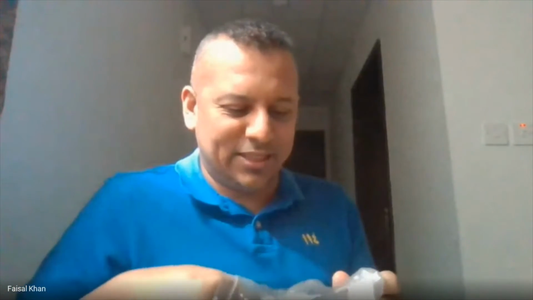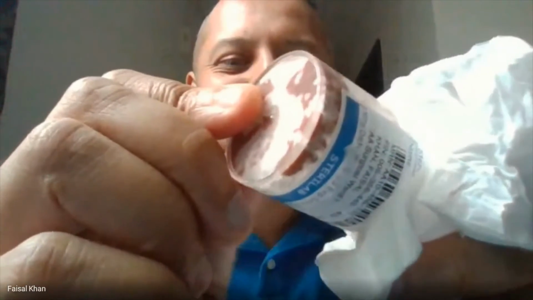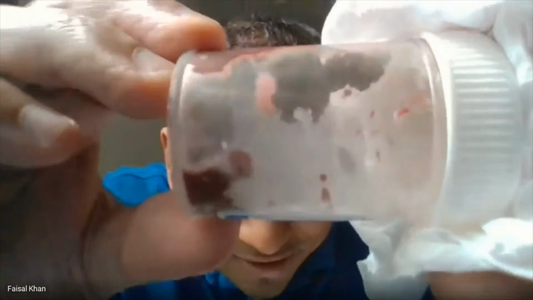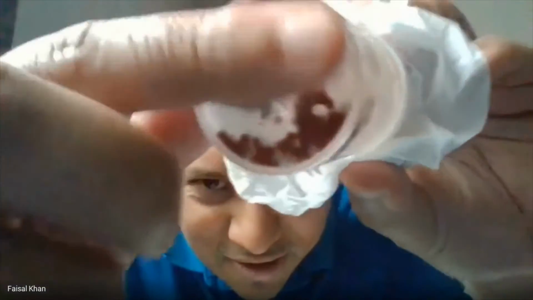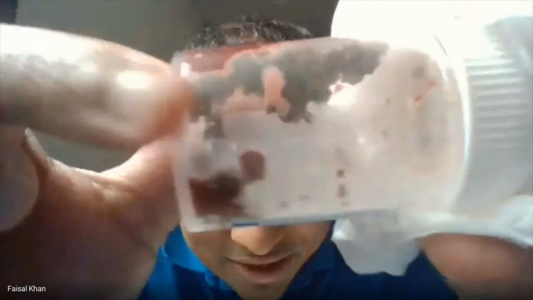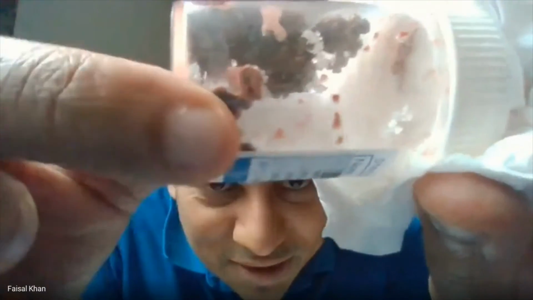And the reason why it's sealed is because in this jar, we have something very special. I'm going to show this to you on the camera. Now, I'm going to try and make sure that you can actually see inside. You can actually see some grains.